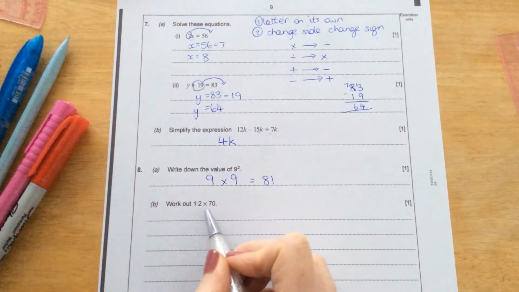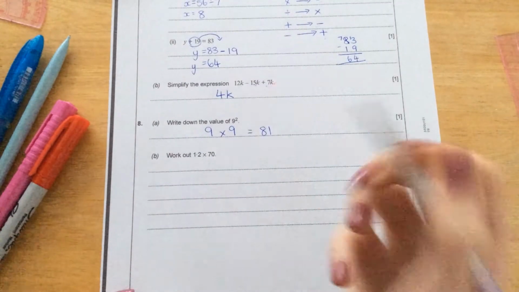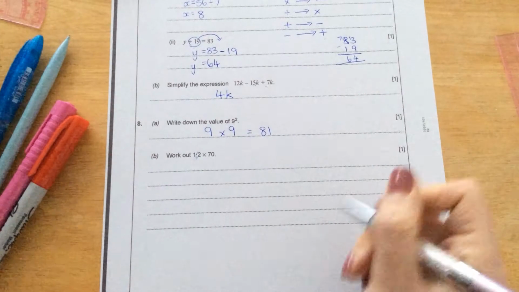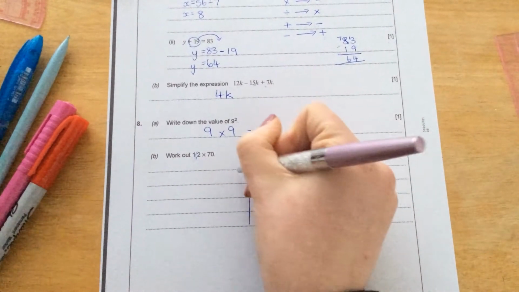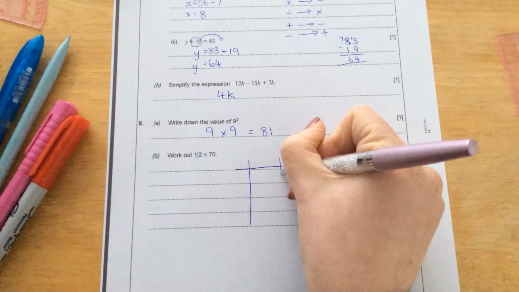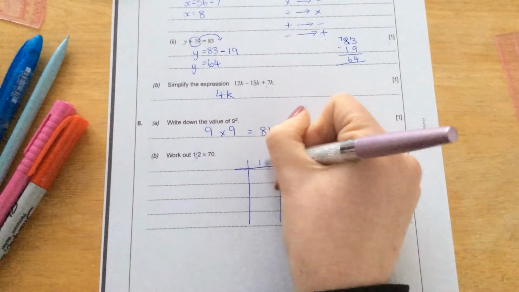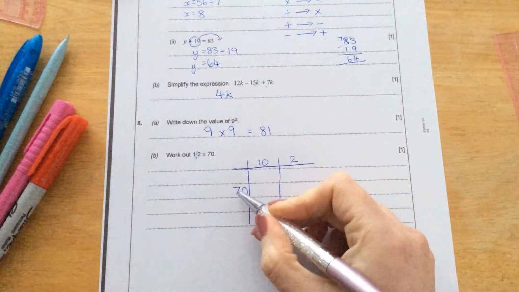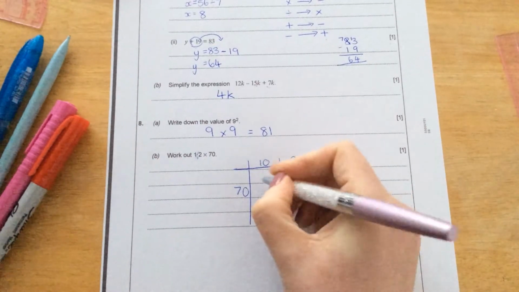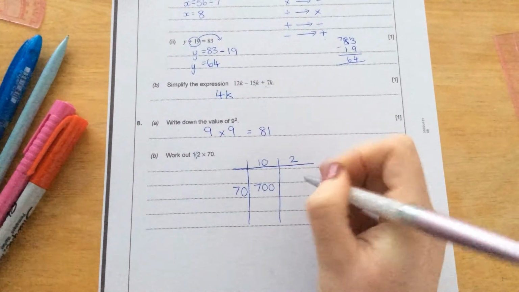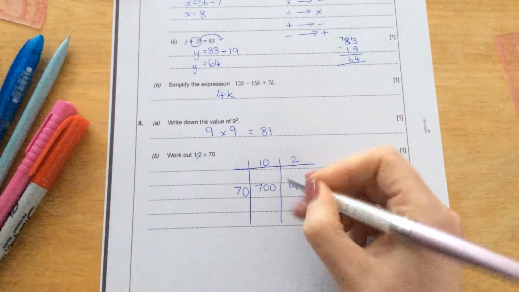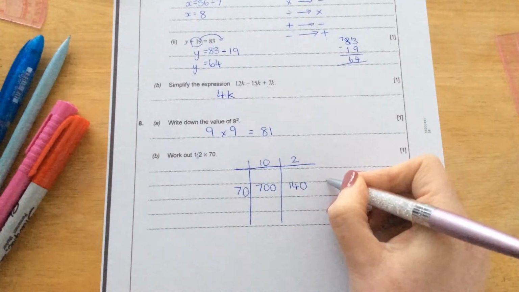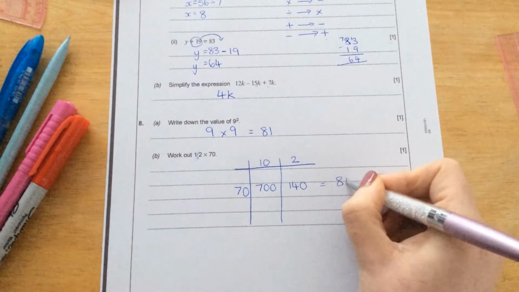Part B, work out 1.2 times 70. The trick of doing this is getting rid of that decimal. So if we forget that's there, just for a second, I'm going to do the grid method. Split up that, so that'll be 10 and 2 and 70. So now we're going to do 70 times 10, or 7 times 1 is 7. Don't forget the 2 zeros. 7 times 2 is 14. Don't forget the 0. Now I've got to add these two up. So adding them up would give me 840.